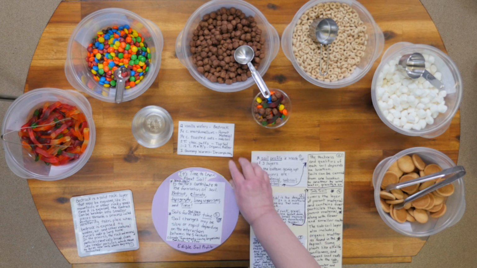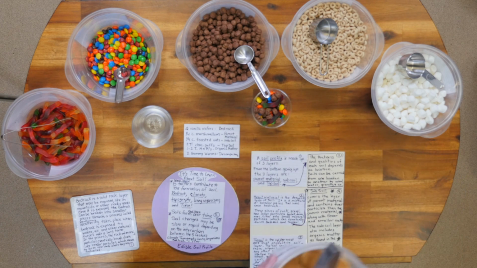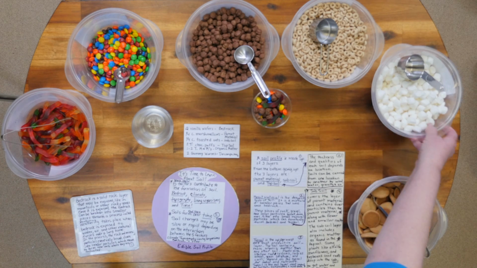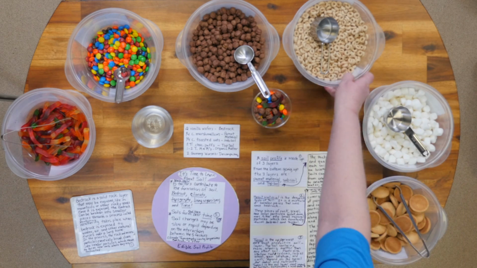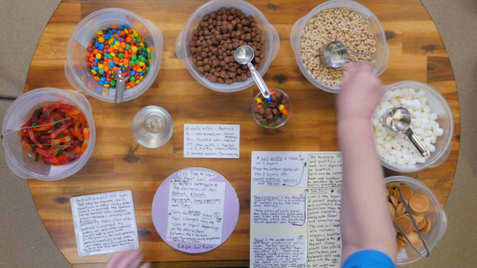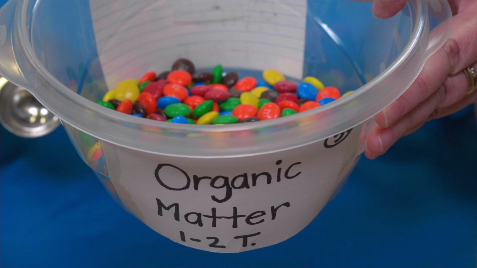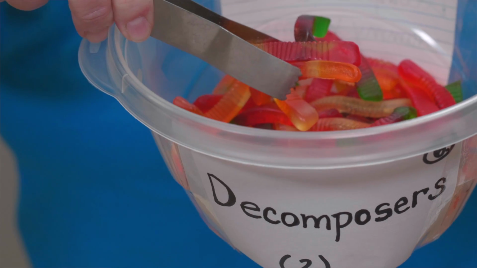So what you will need is vanilla wafers, which will be for the bedrock of the soil. You will need parent material, which is marshmallows. Toasted oats will be the subsoil in this recipe. Topsoil is chocolate puffs. The organic matter is M&Ms. And soil has to have decomposers, and those are gummy worms this time for this recipe.